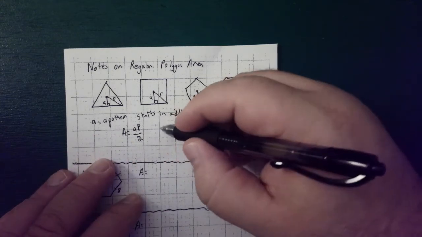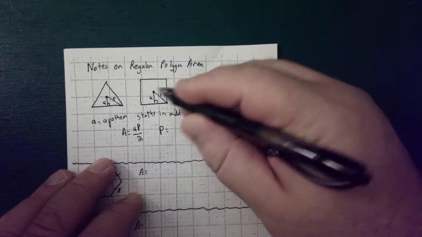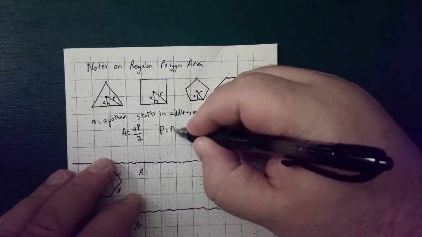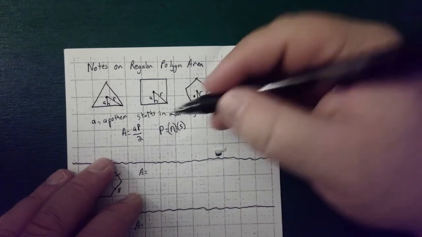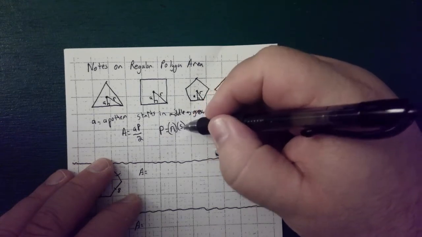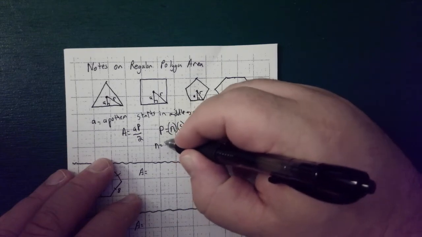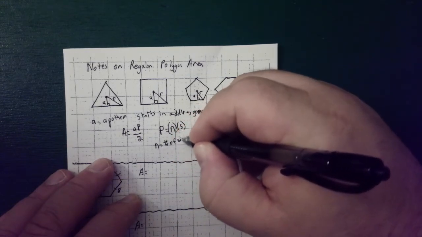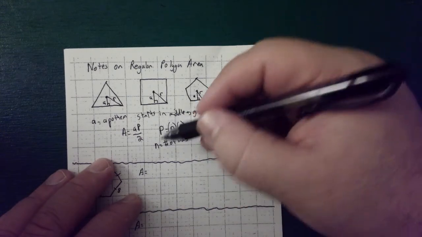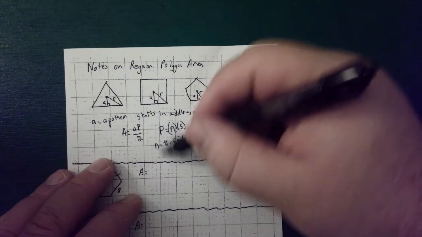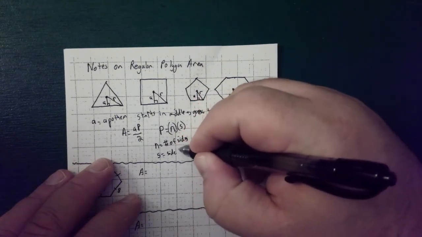There's a couple of things I want to talk about. P can be found on a regular polygon by taking the number of sides and multiplying it by the side length. Okay? So if you take n and multiply it by s, you'll have the perimeter. So n, again, is the number of sides. Okay, so if it's an octagon, it's 8. If it's a heptagon, it's 7. If it's a dodecagon, it's 12, and so on. And s is going to be the side length. Okay?